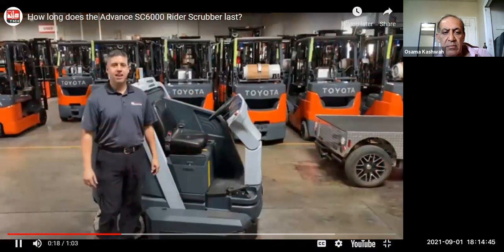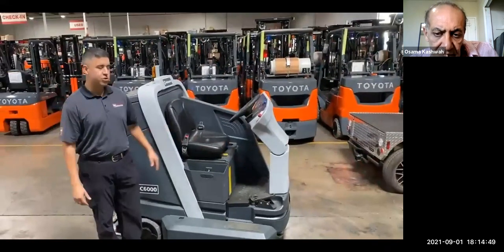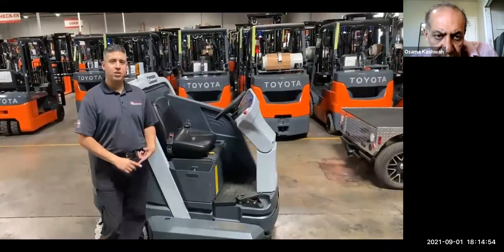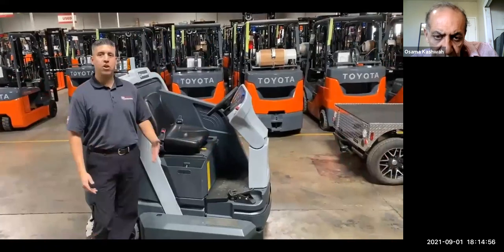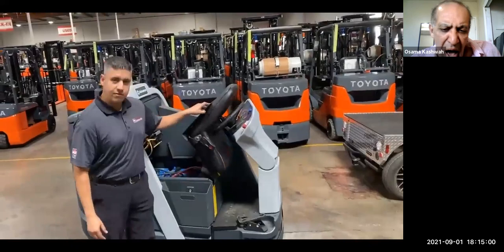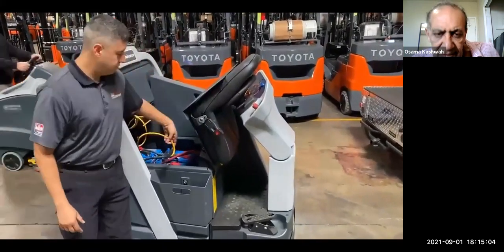Hi, this is Saul with Zero Handling, TMHNC. Today I'm here with the cylindrical rider scrubber. Two common questions I get asked all the time are, when do I plug my machine in and how long will it last on a full battery charge? Simply lift up the seat here. This has an onboard charger. You just plug it in.